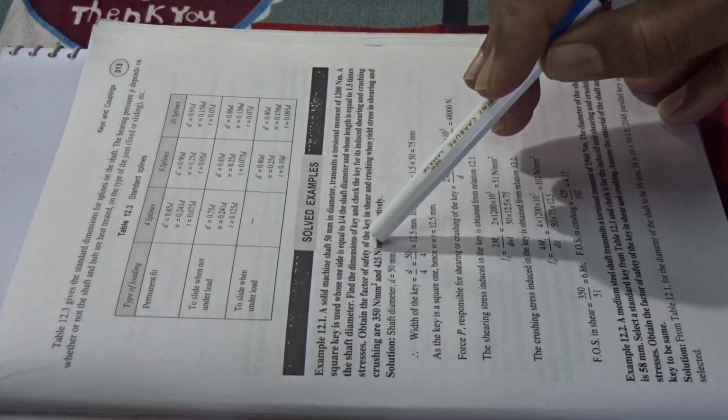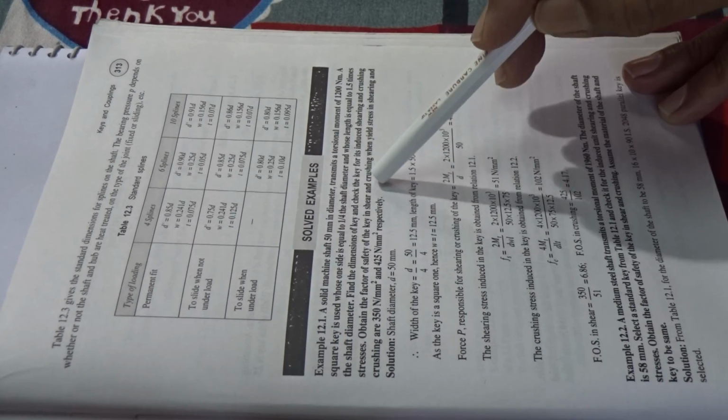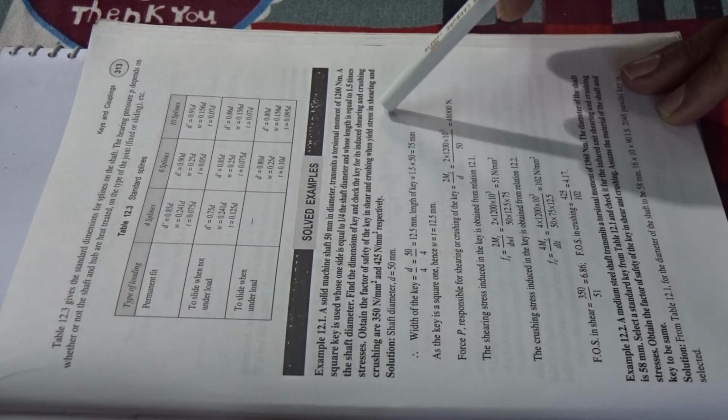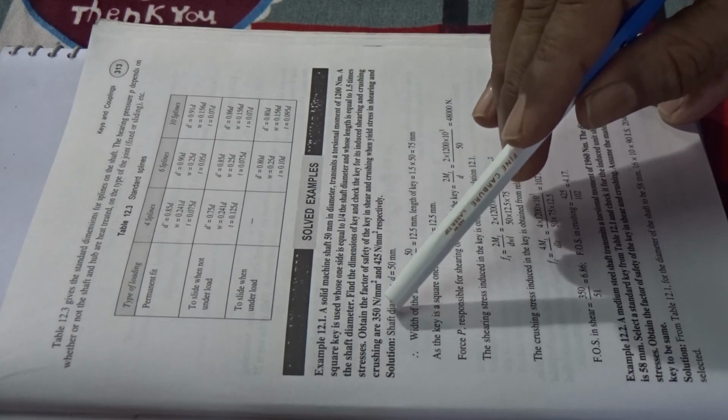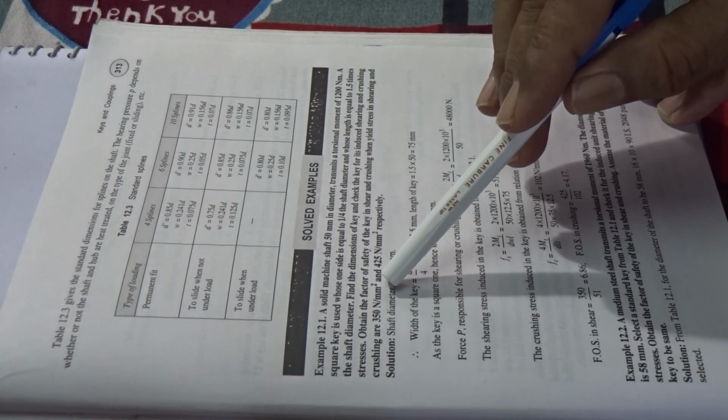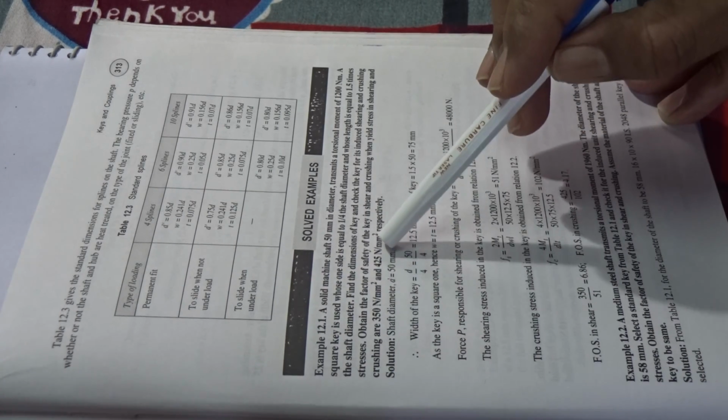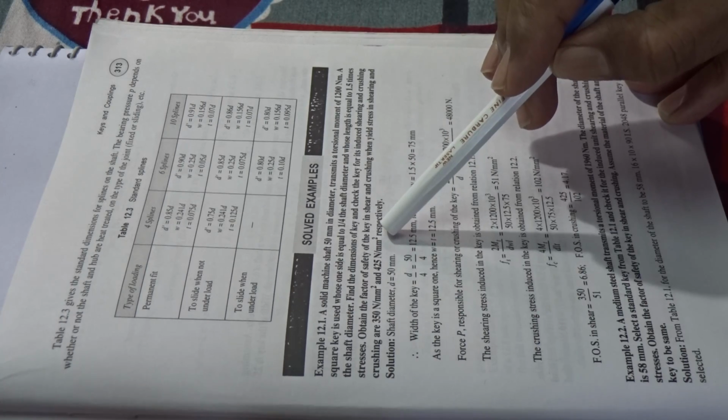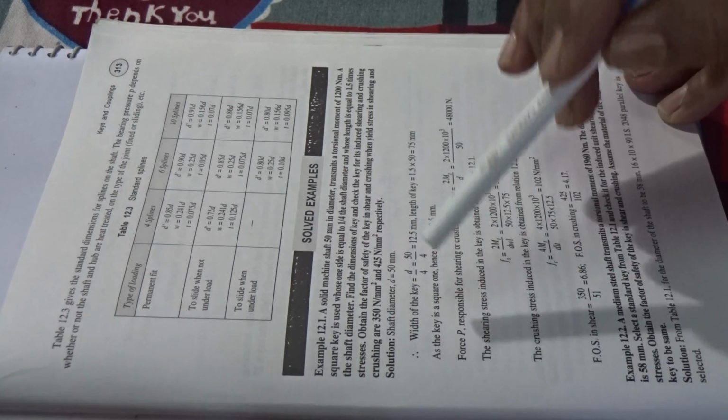Obtain the factor of safety of the key in the shear and crushing when yield stress in the shearing and crushing are 350 Newton per mm square and 425 Newton per mm square respectively.